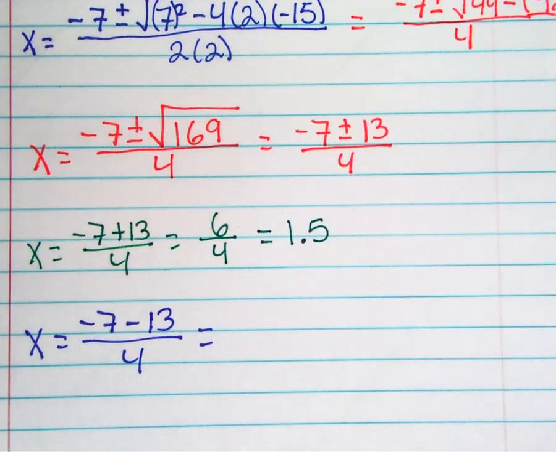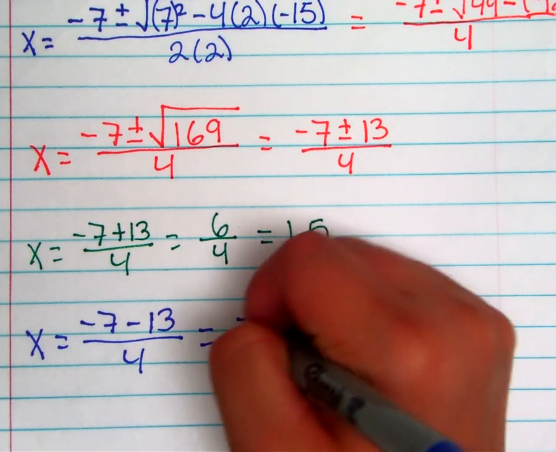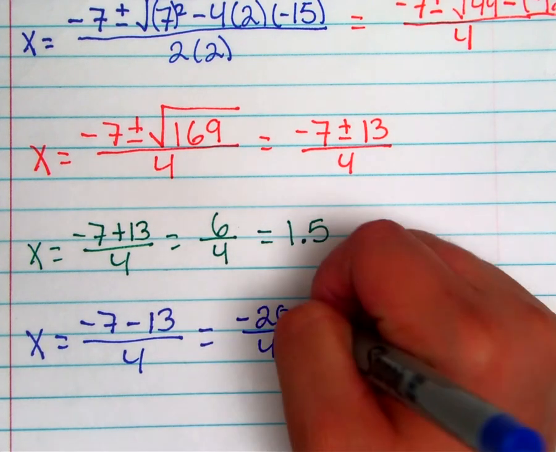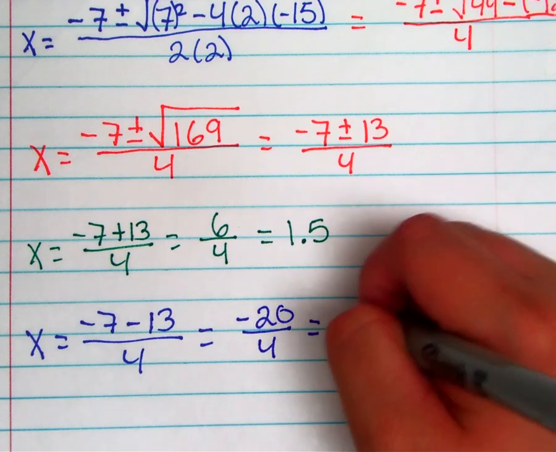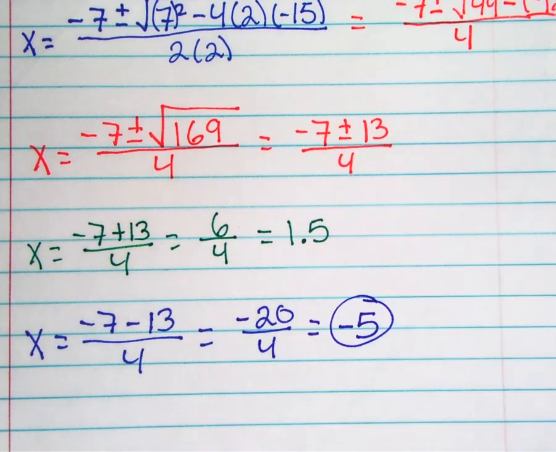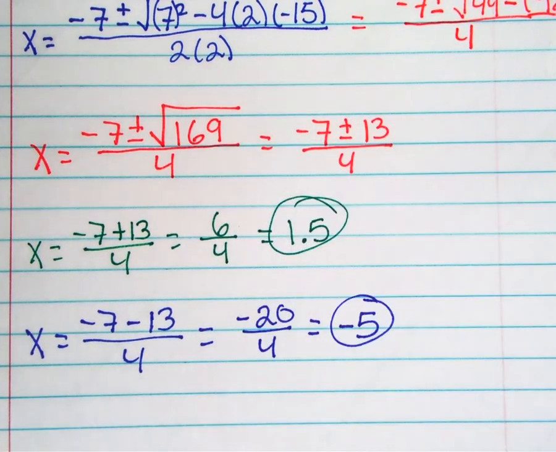And on bottom, you're going to have a negative 7, and you're going to take away 13. When you do that, you get negative 20, and that's over 4. And when you divide negative 20 by a positive 4, you're going to get a negative 5. So there's one answer, and here's the other. And it's as simple as that.